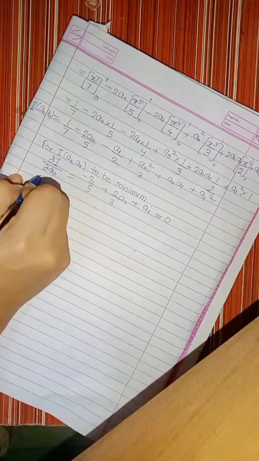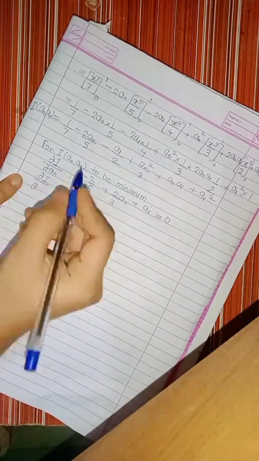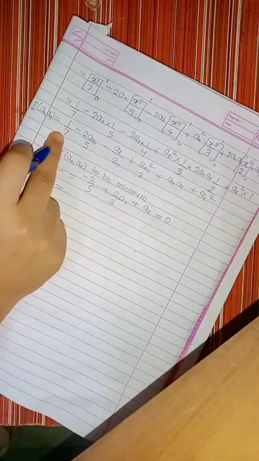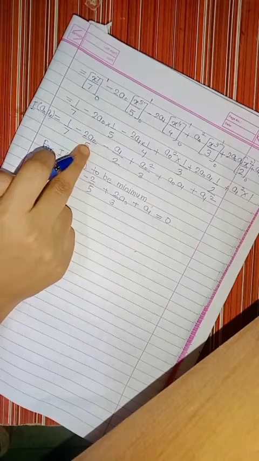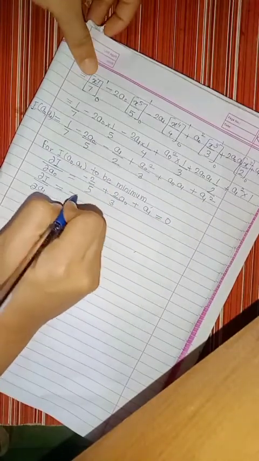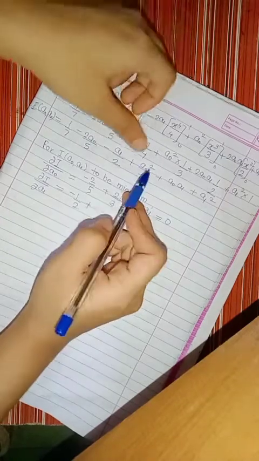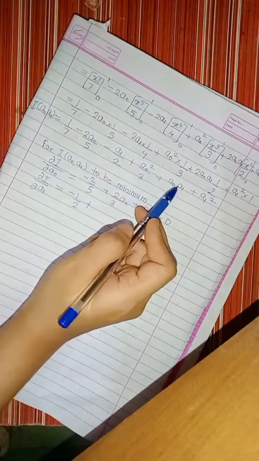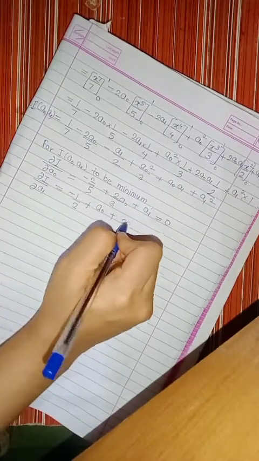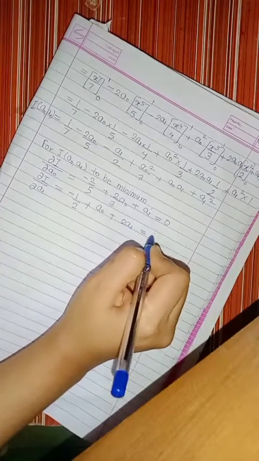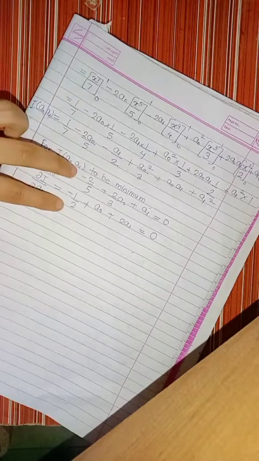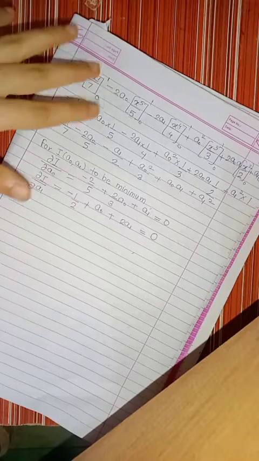Now again the derivative with respect to the next one, a1. So we get 1 upon 7, derivative 0. The derivative of minus 2 a naught upon 5 will be 0, minus a1 upon 2 will be minus 1 by 2, plus with respect to this it is again 0, and with respect to a naught a1, it will become a naught plus 2a1. Okay, again we have to equate this equation with 0. Whatever we got, these two are the normal equations.